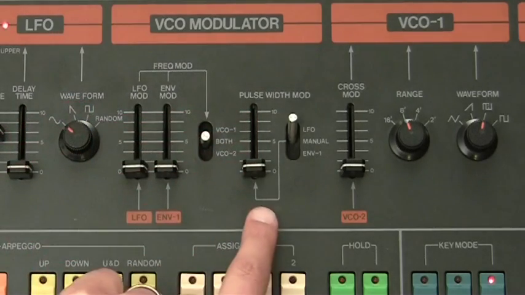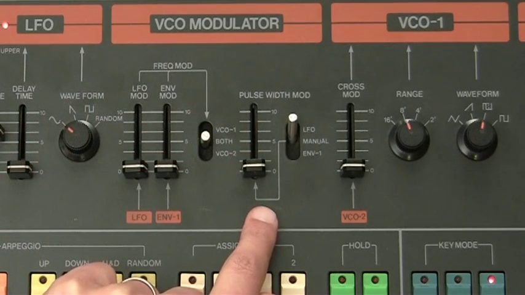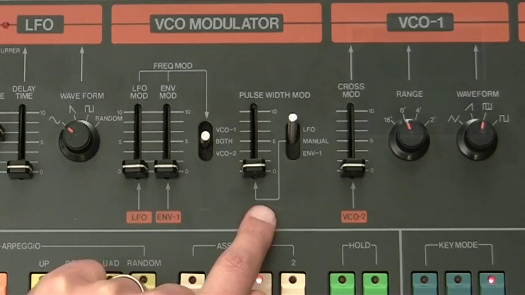This function as an amount control is needed because otherwise the LFO would run at full power on the pulse width parameter. You can hear that with fully open LFO amount, the sound is a bit extreme. Therefore we need this amount control.